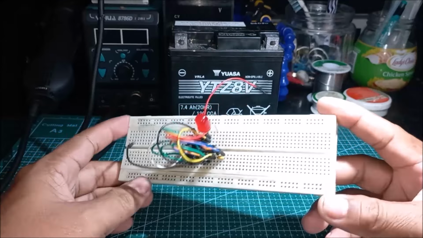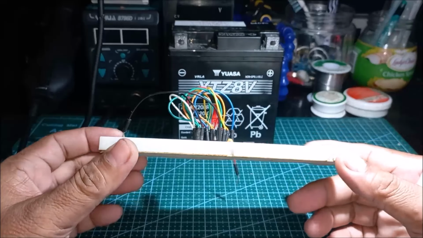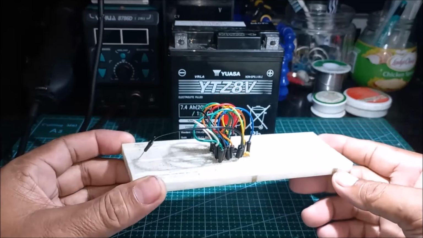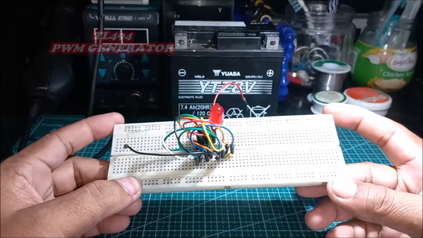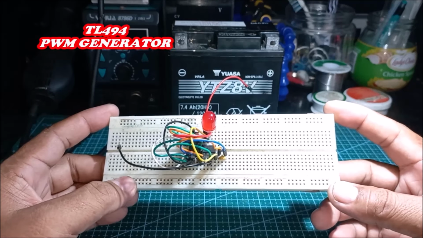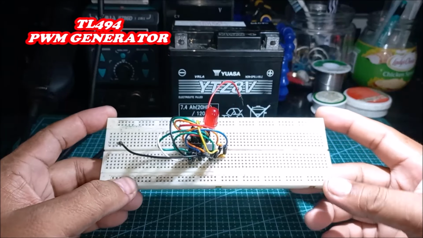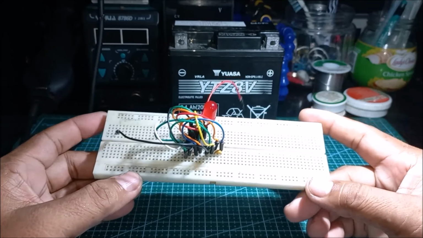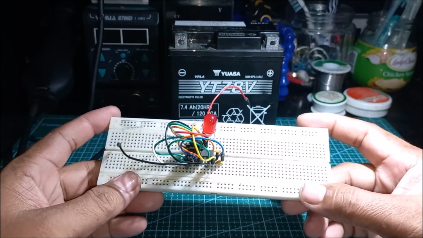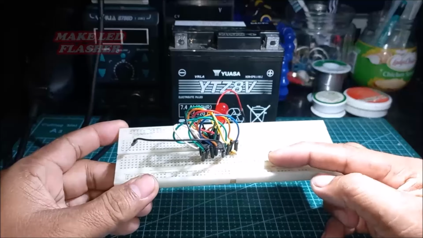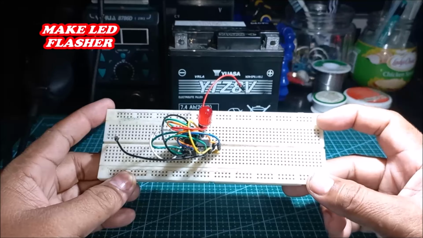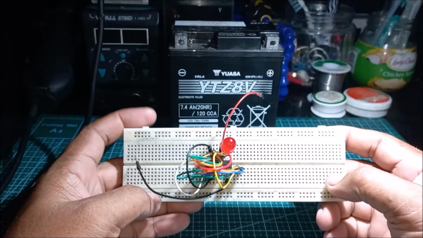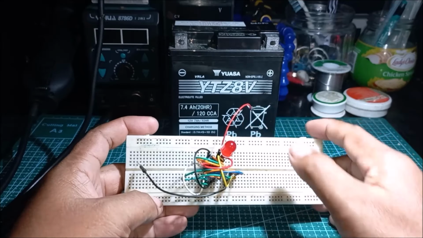Circuit here. This is a circuit using the TL494 IC, a PWM generator IC. We're going to make an LED flasher using that chip. So this LED, we're going to make it flash, to make an LED flasher.